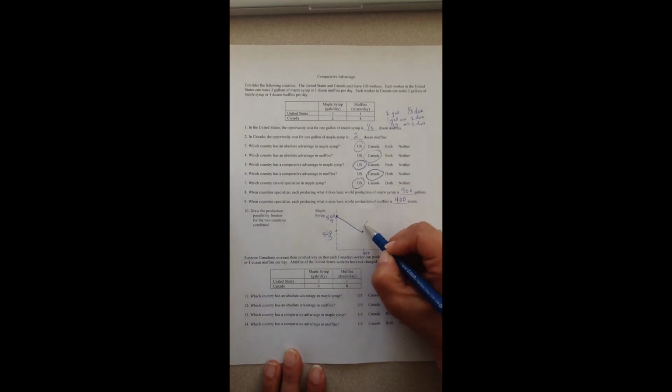And now at this point, all the US workers are making syrup, and all the Canadian workers are making muffins. If we want more muffins, and we want to trace out all our possibilities, we're going to have to move the US workers. As we move each one, we're going to lose 3 gallons of syrup and gain 1 dozen muffins. So if we lose 300, we're going to gain 100. And this is the last piece of our production possibility frontier.